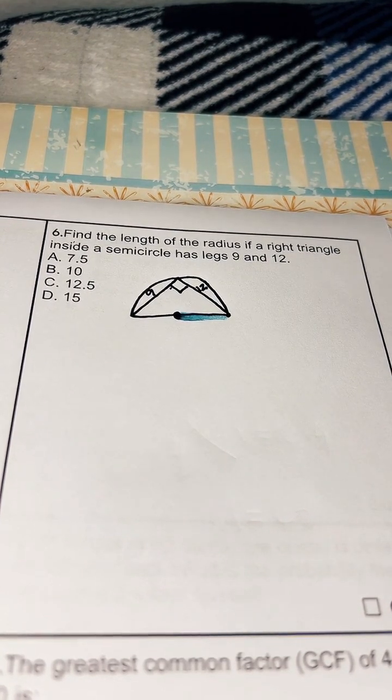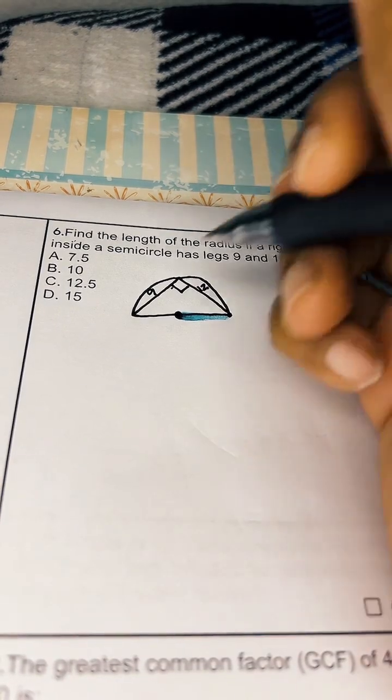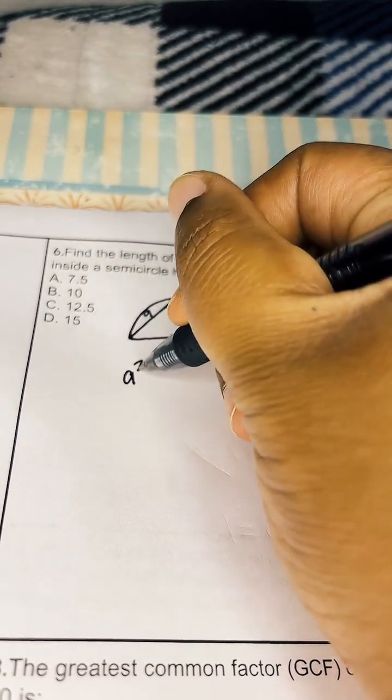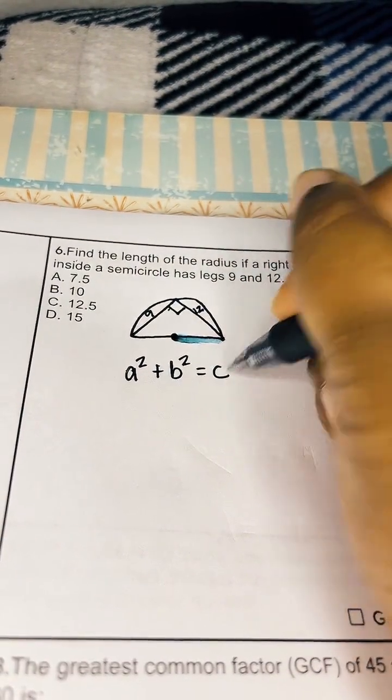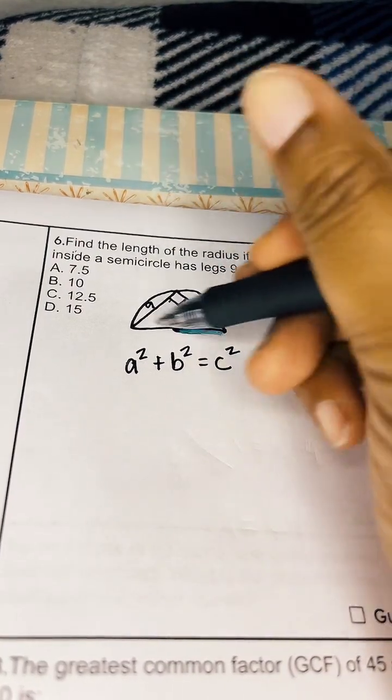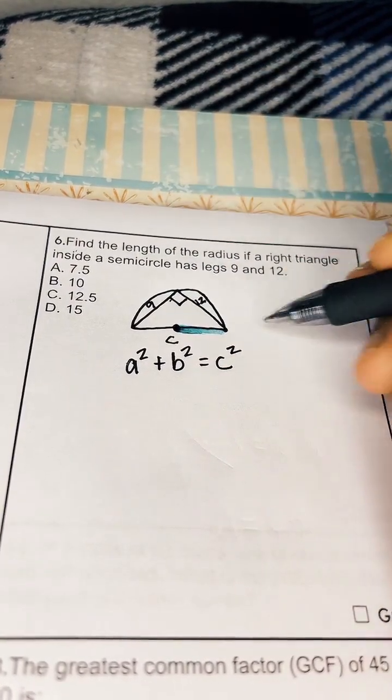Does anybody remember? What's the formula? Pythagorean theorem. There we go. Yes, indeed. It's going to be a squared plus b squared equals c squared. This is what we're trying to find right now, this entire c.